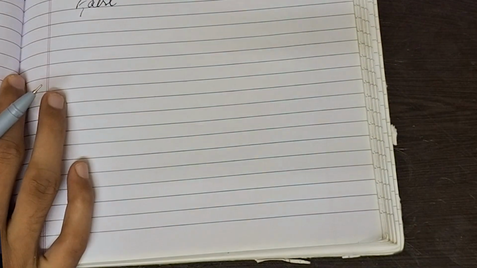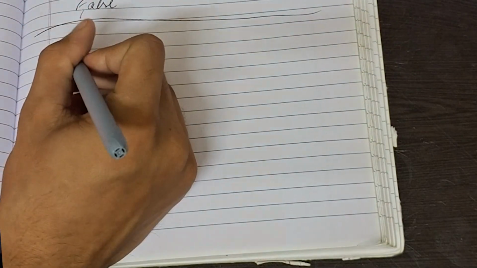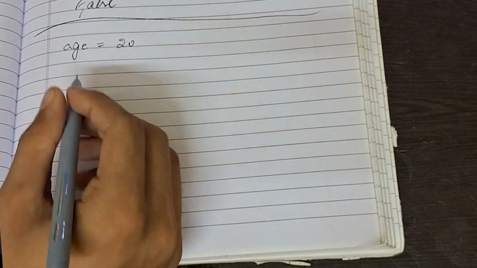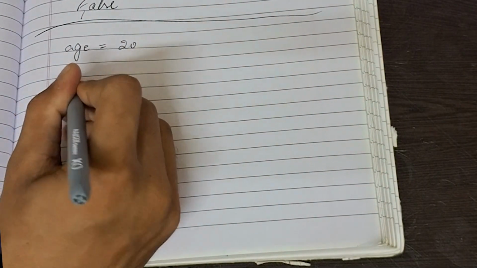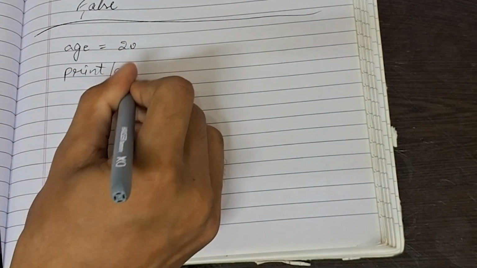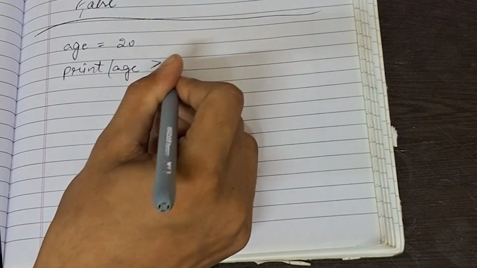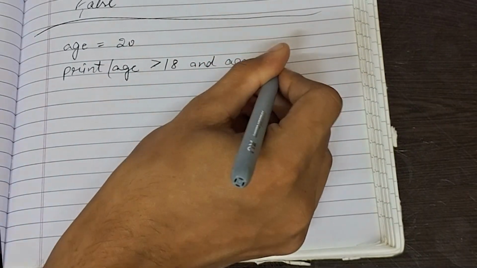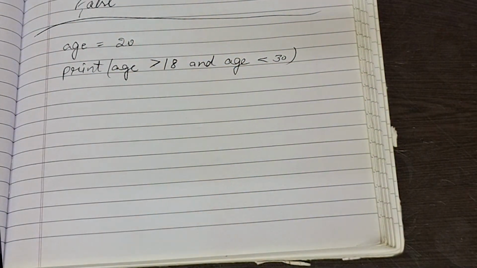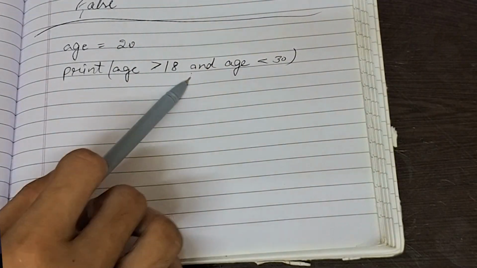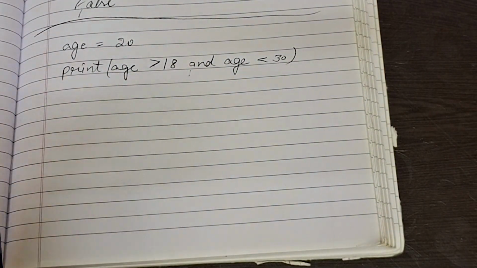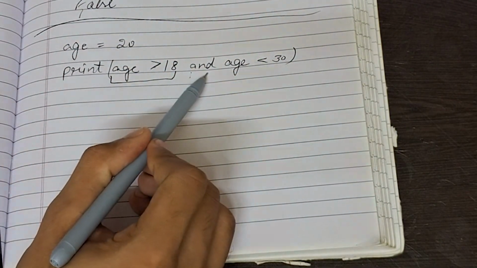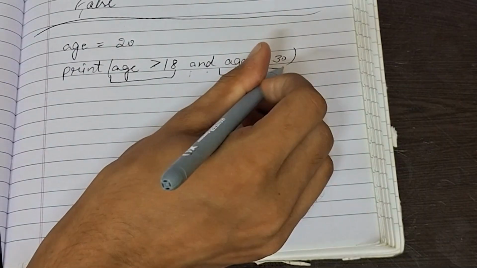I will write the code on the notebook and explain it to you first. What we have written is age is equal to 20. After that, print age greater than 18, then we are using and, age less than 30. So we have given two conditions here with the use of the and operator. And is a logical operator. The first one is age greater than 18, then we are writing age less than 30.